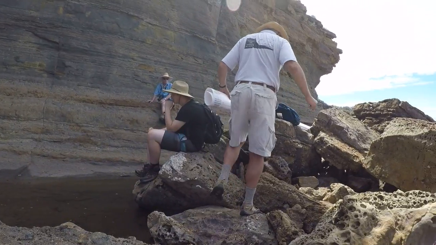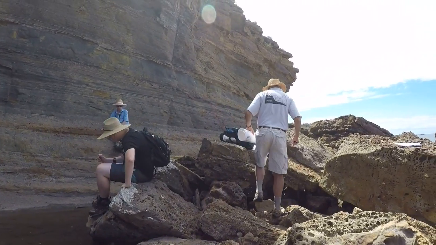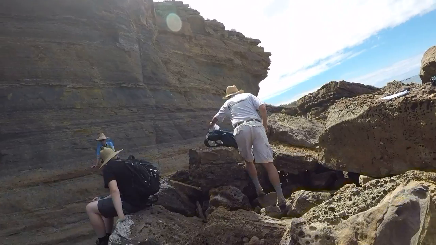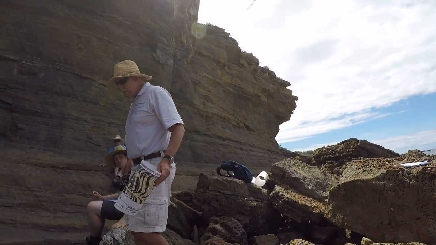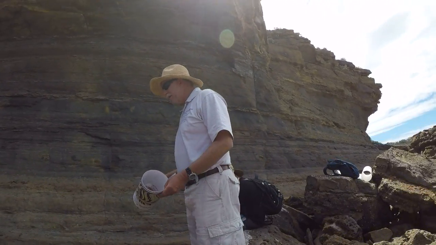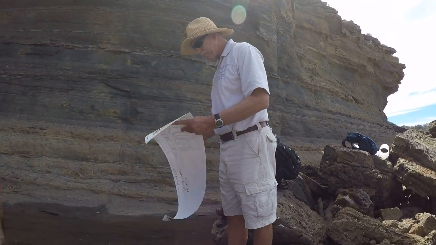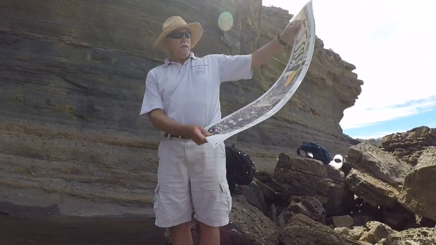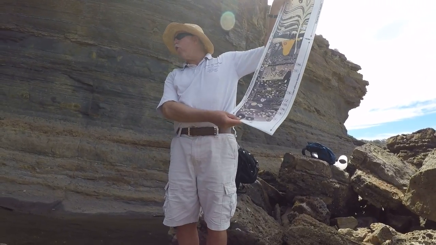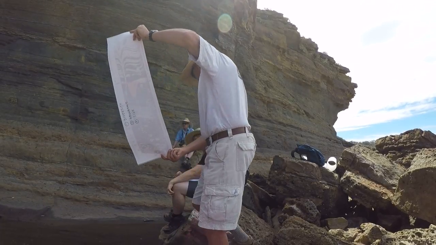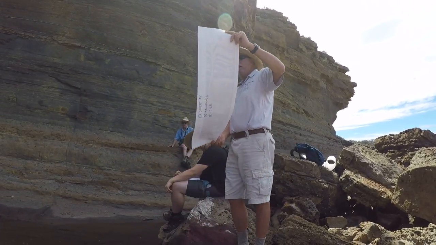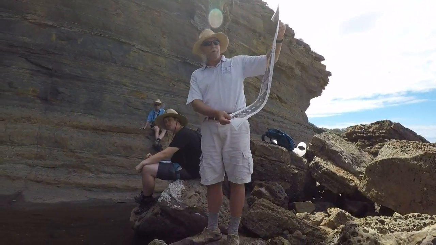Just to show you exactly how you might do that a bit more. This diagram is also from the place that we're looking at today. It shows what a vertical section or a core might look like with all these different kinds of bioturbation or burrowed structures in them.